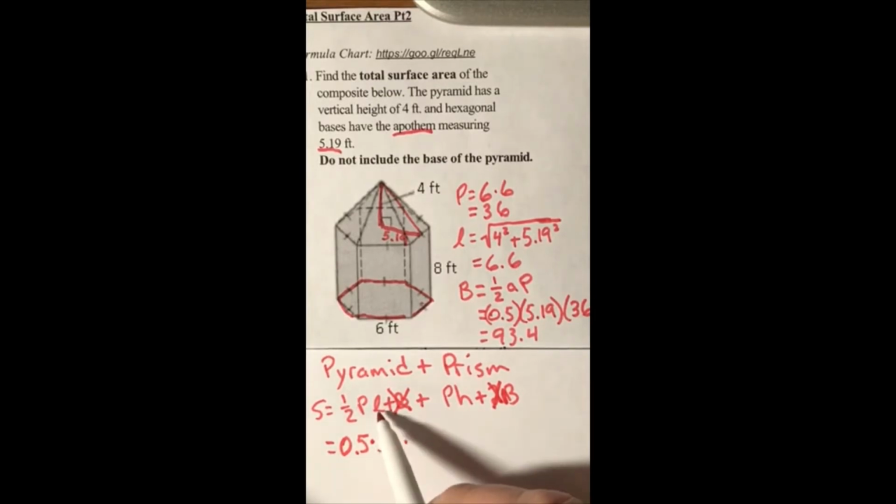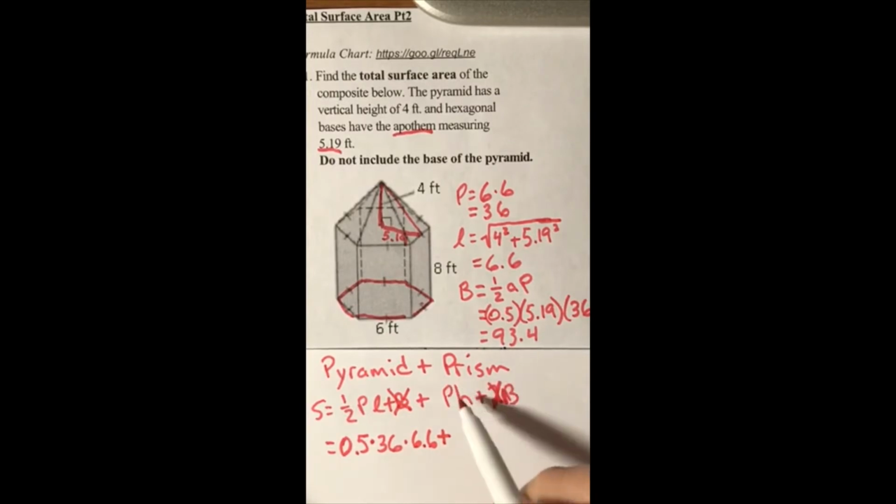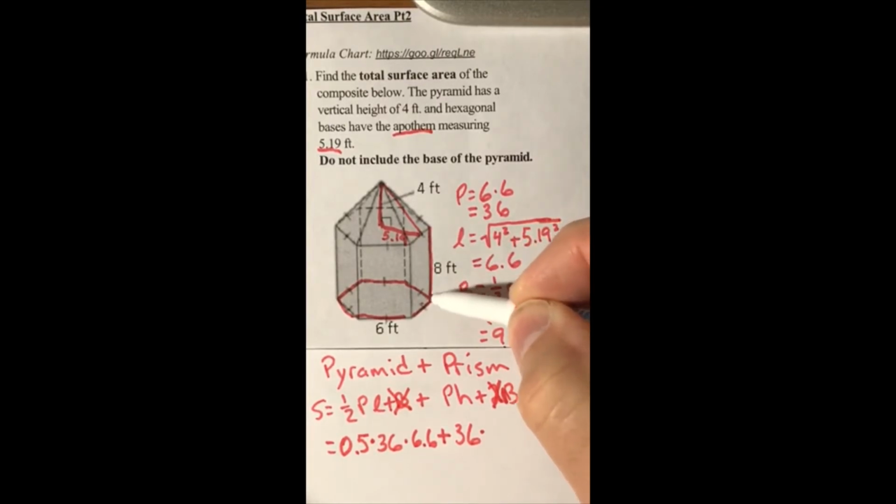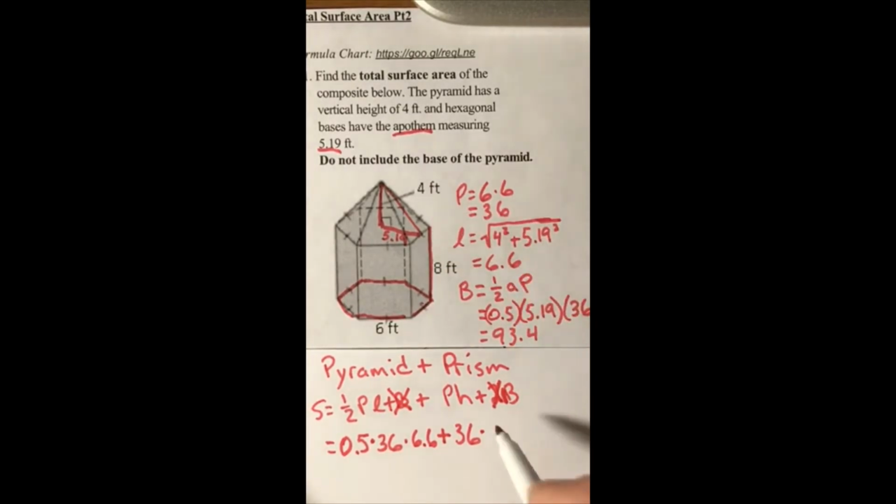So 0.5 for 1/2 times perimeter, that's 36, times slant height, that's approximately 6.6, plus, now we're over here in the prism, bring down this perimeter, 36 times, remember the height is the distance from base to base because of the prism, so that's times 8.